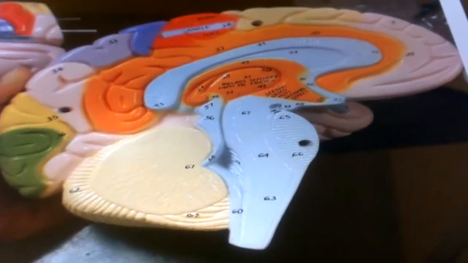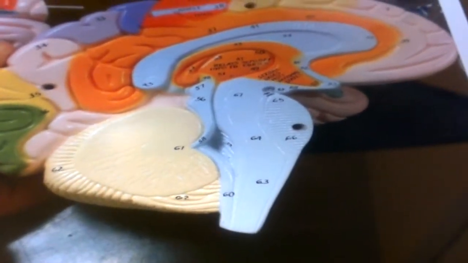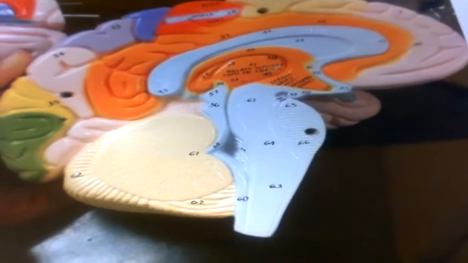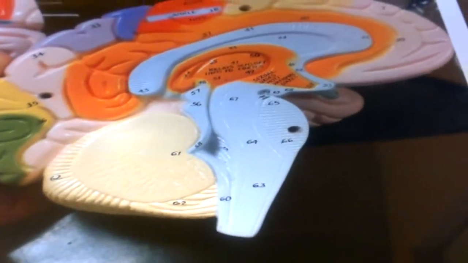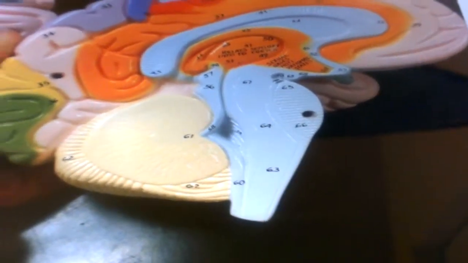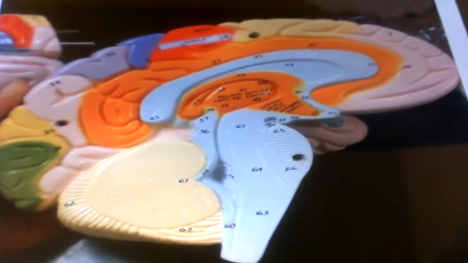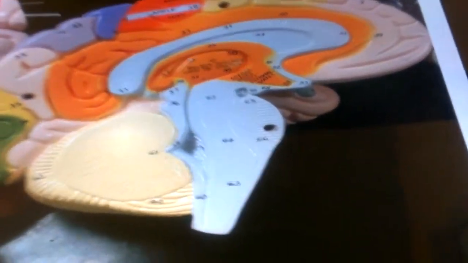Now the medulla oblongata relays impulses, and it regulates heartbeat, breathing, things like that. It coordinates swallowing and involuntary control. It's the best way for me to say it, as my teacher told me.